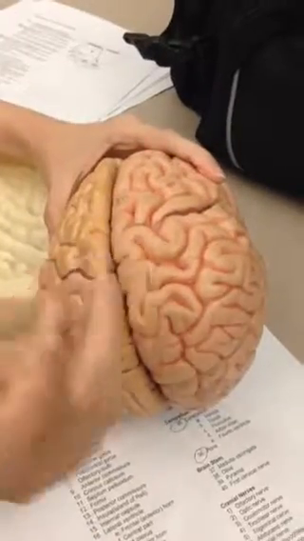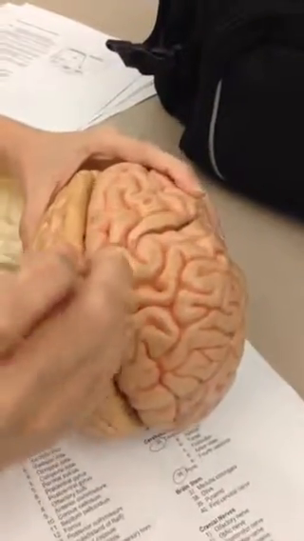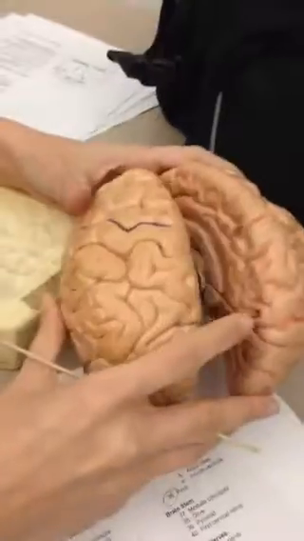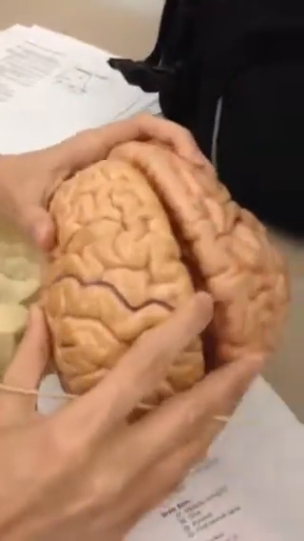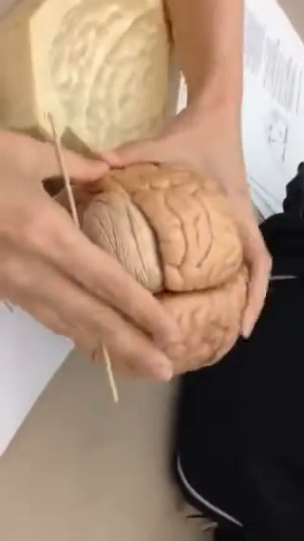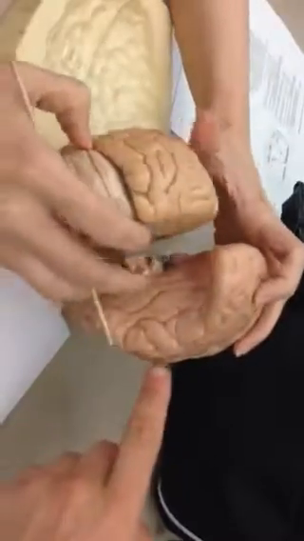Internally you've got the gyrus, and then the grooves are the sulcus. The professor probably wants you to know the longitudinal fissure. Right there, fissure. This one, probably, is going to be a sulcus.